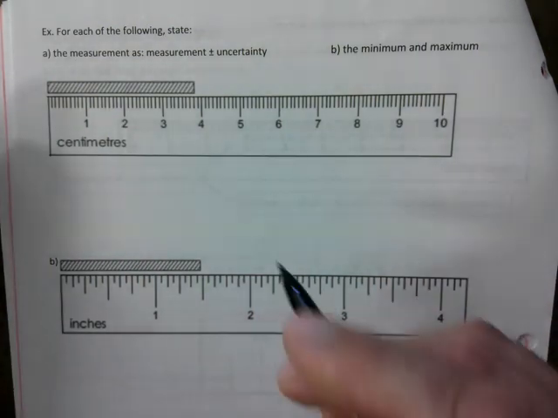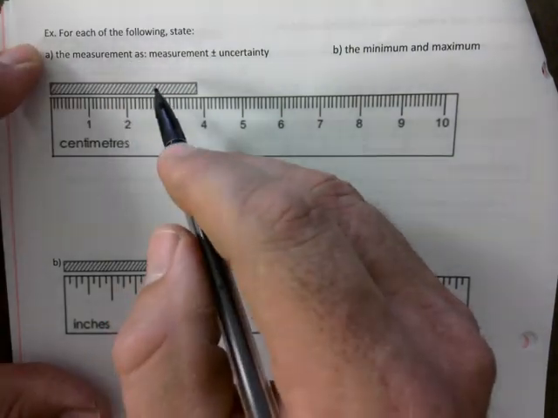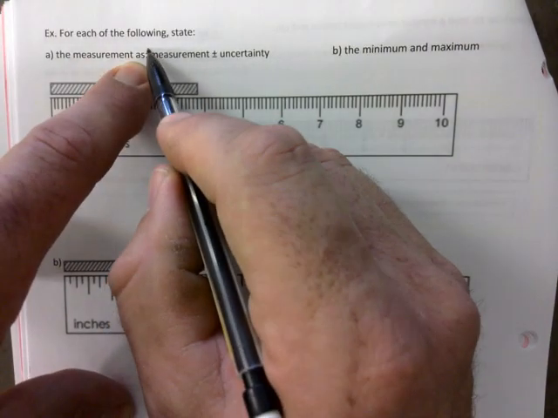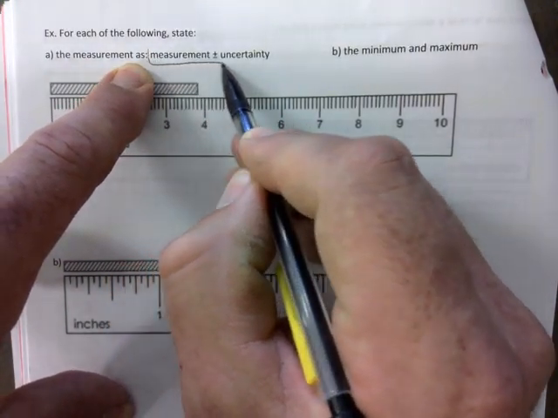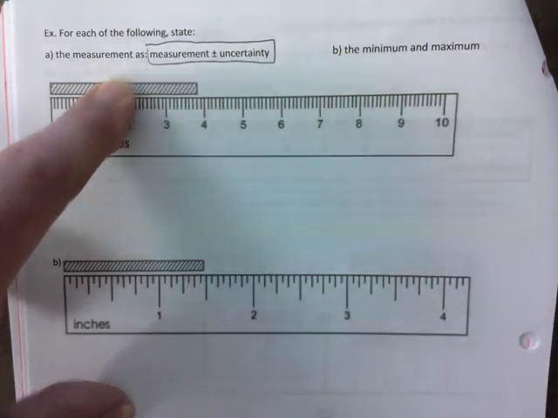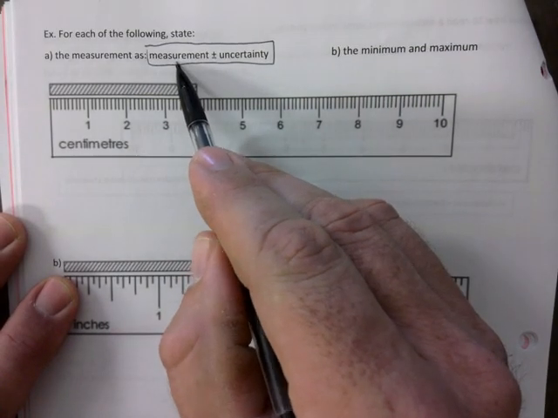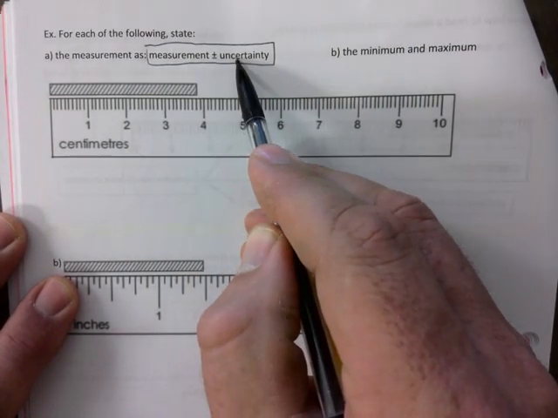Okay, so sometimes on page 19, they're going to ask you to state the measurement plus or minus its uncertainty. Box that in on page 19. They want you to say, hey, what is the measurement? And then add the uncertainty as well.